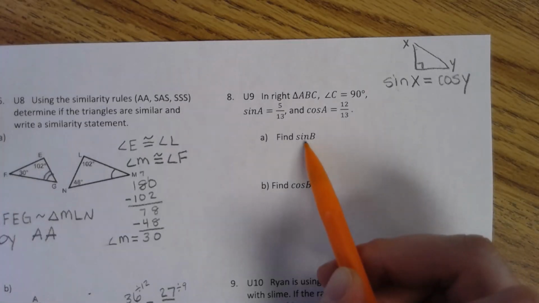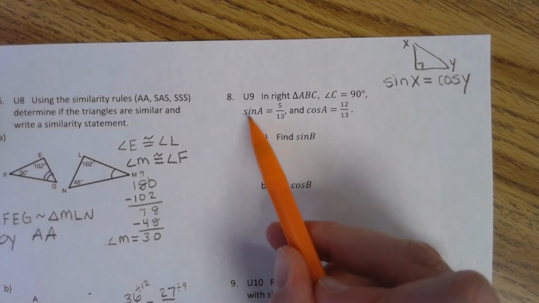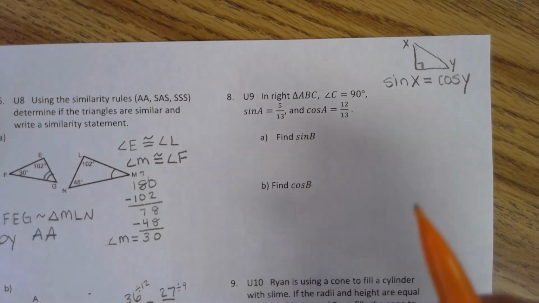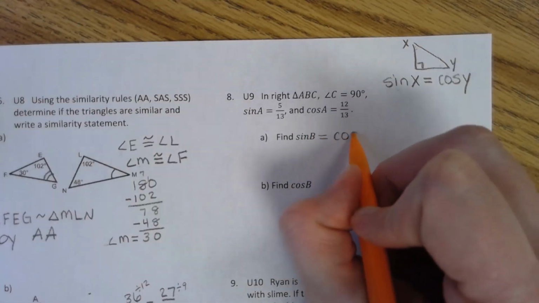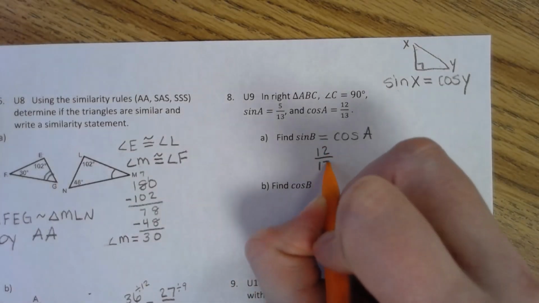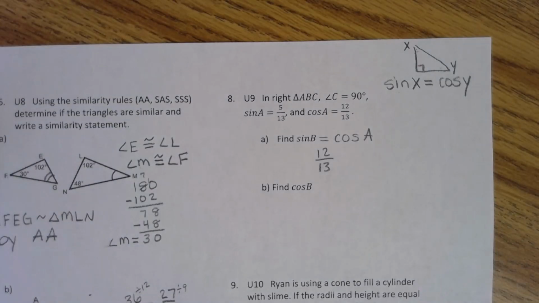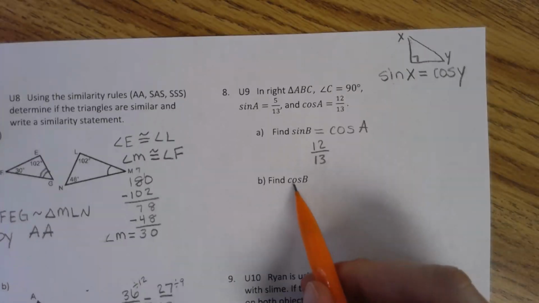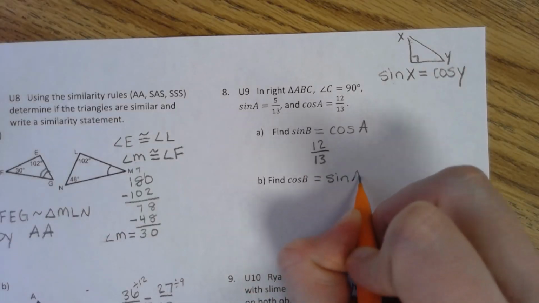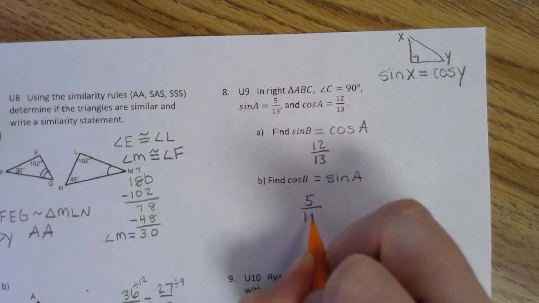So sine of B, we're trying to find sine of B. It's not going to equal sine of A. Sine does not equal sine. Sine of B equals the cosine of A. So that means this one is going to be 12/13. No work here, just needing to know that the sine of one angle equals the cosine of the other. So that means for this next one, cosine of B is going to equal the sine of A, which is 5/13.